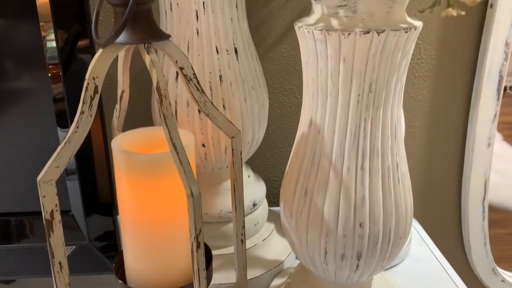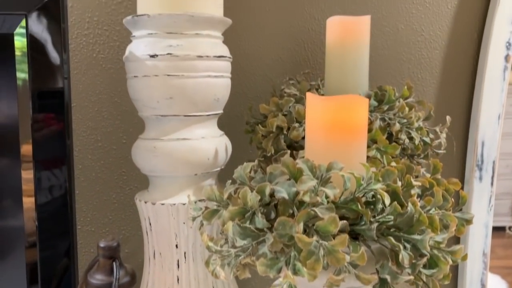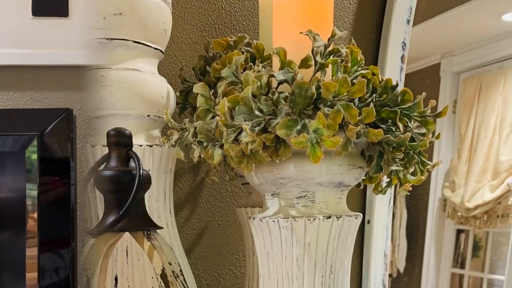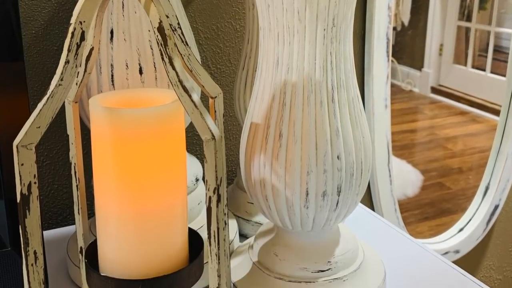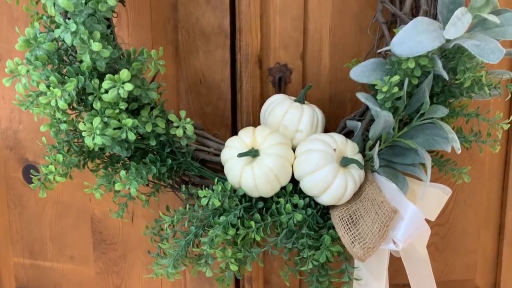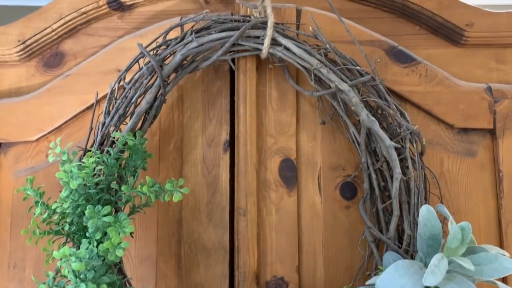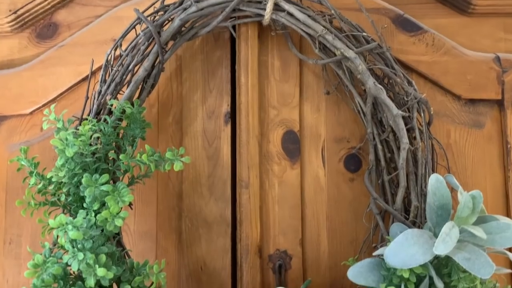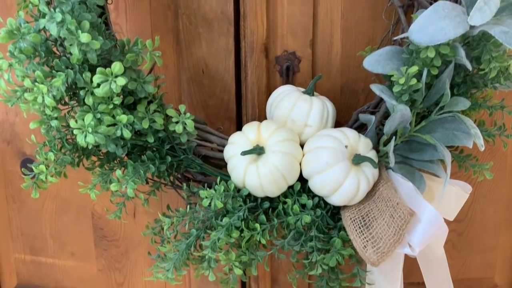I got this beautiful distressed lantern on Amazon, and I'm going to have it linked in my store. This is a small size, and they also have a large one. I thought it went great with my candlesticks. This is a wreath I DIY'd in a previous video, and I'll link it down below. I just added some Dollar Tree pumpkins to it, and it just added that fall detail that I needed.